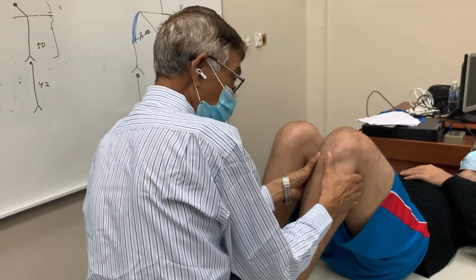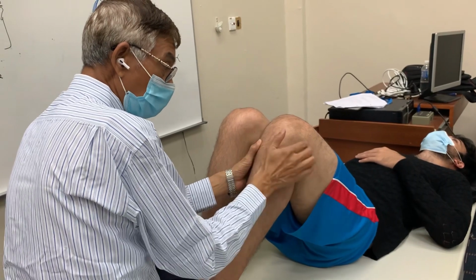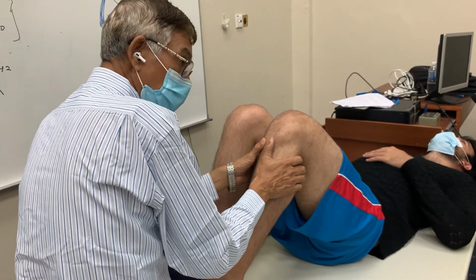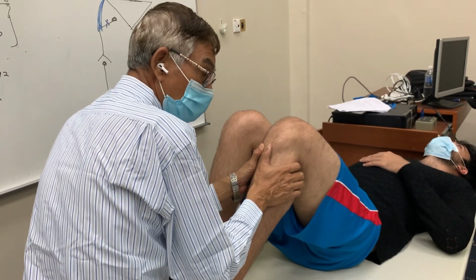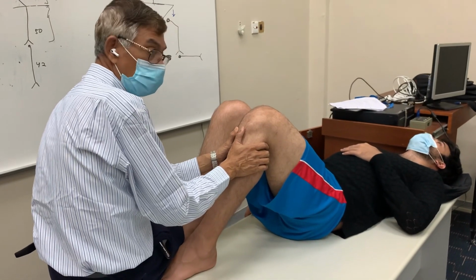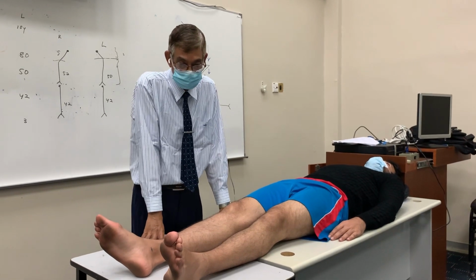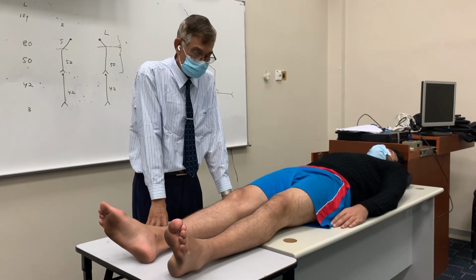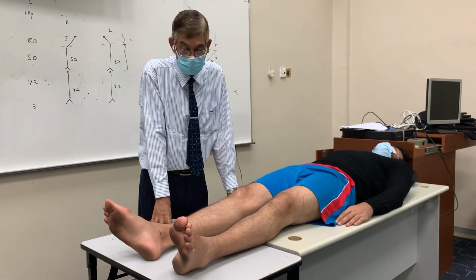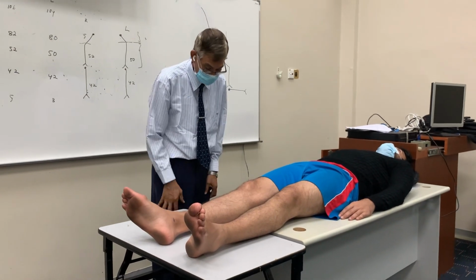The neutral position, then push backward. The tibia translated backward. It is called posterior drawer test positive. Cause: posterior cruciate ligament tear. Then another test is the Lachman test. It is a confirmation test for the anterior drawer test and posterior drawer test. Confirmation test for the cruciate ligaments.